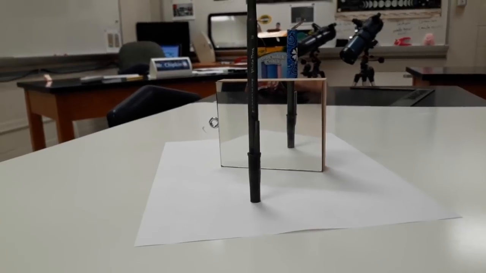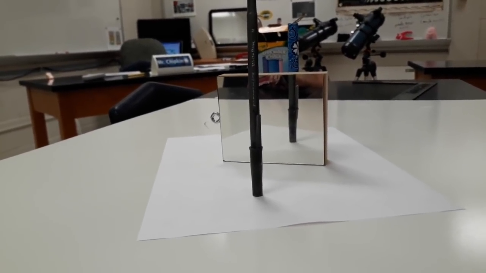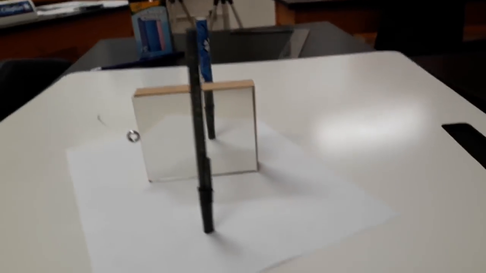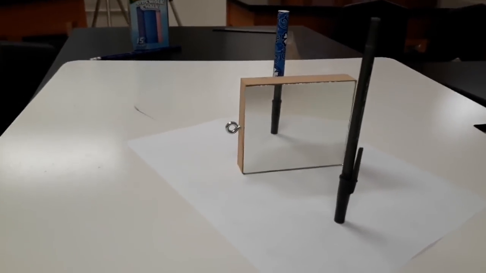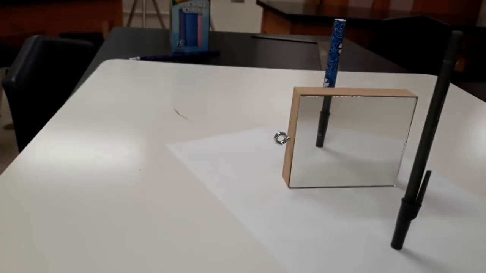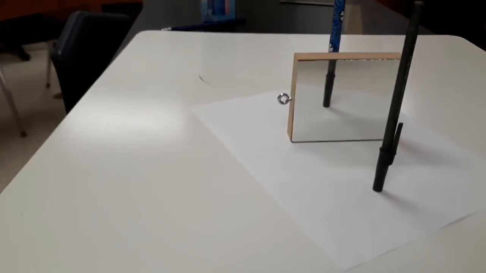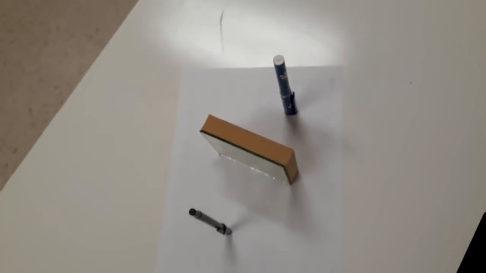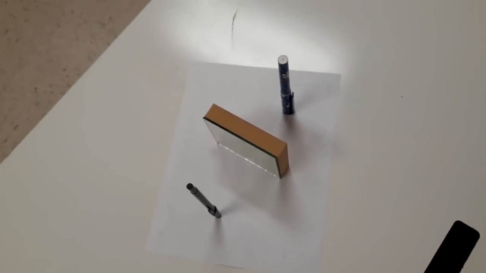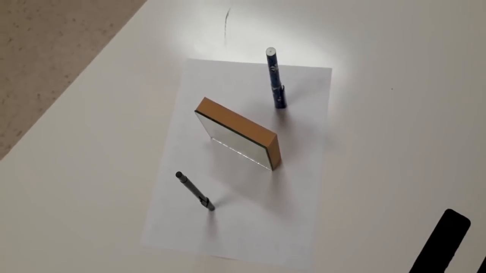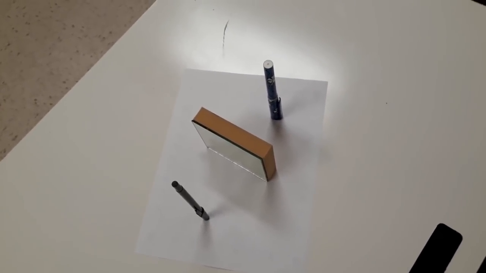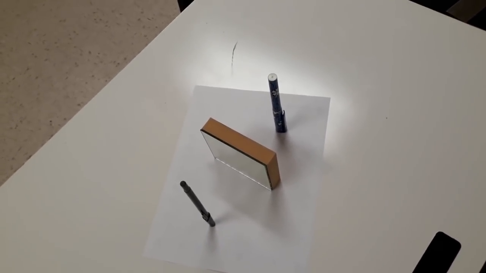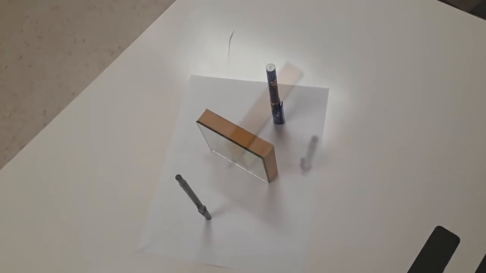Question: does the location of the image depend on the location of the viewer? Well, if I move this back and forth, the image location is the same as the location of the funky pen, and the funky pen is not moving. It's just sitting there the entire time. So the location of the image does not depend on where it's being looked at, which makes sense. Things are where they are, no matter where you look at them or if you're there at all.